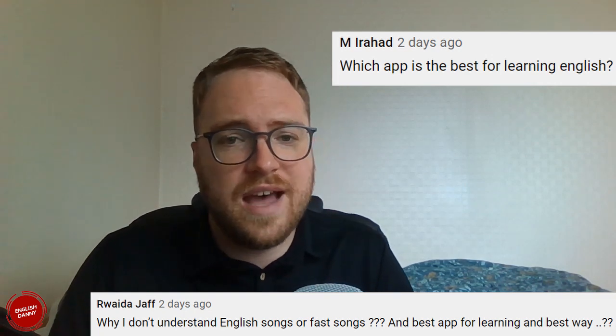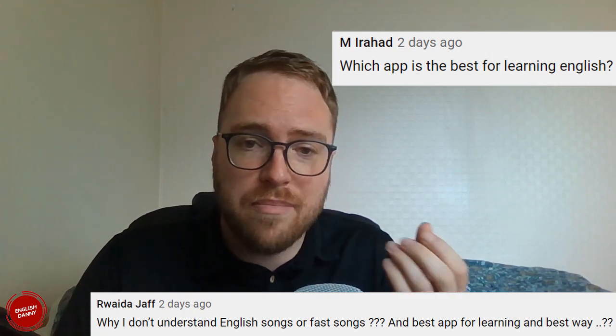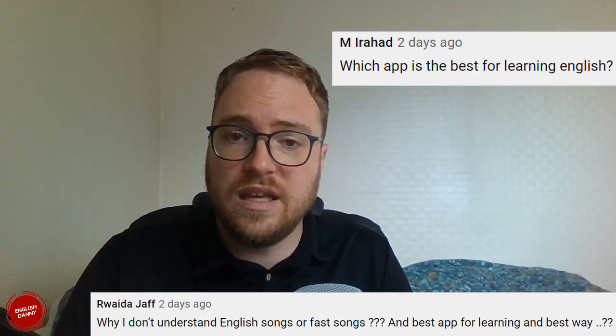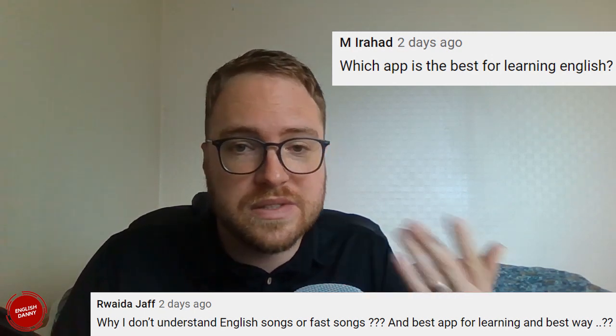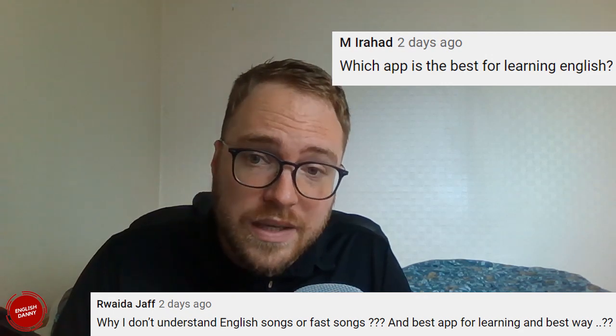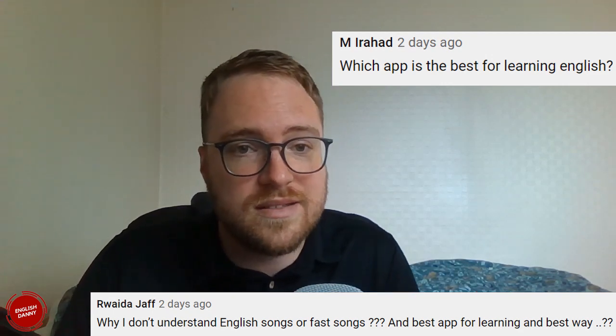You can also just have the app on your phone, and you can study when you're on the bus or when you're sitting down somewhere not doing anything. It's a very easy way to study.